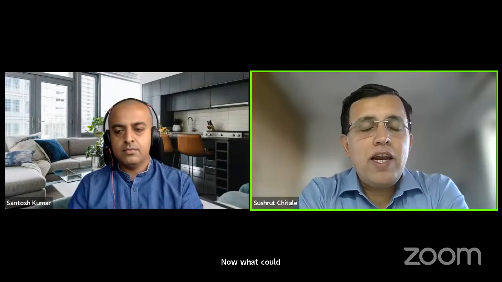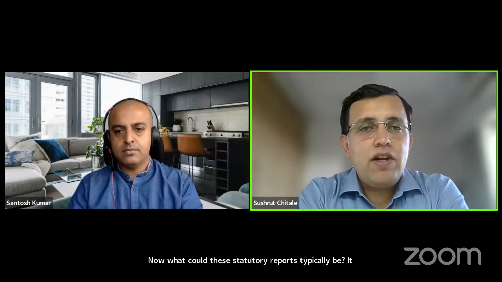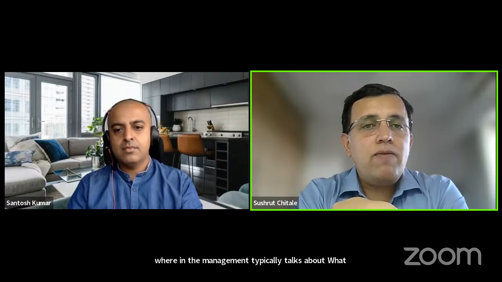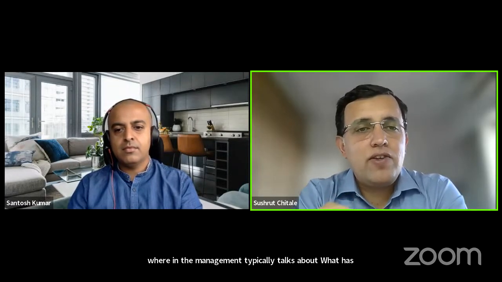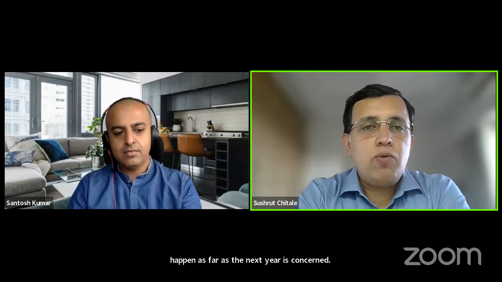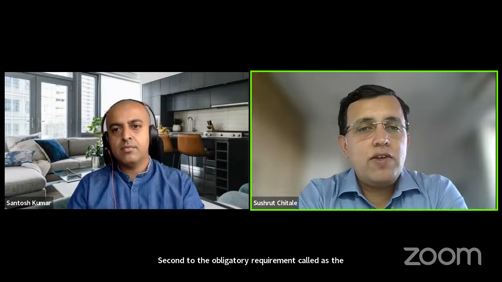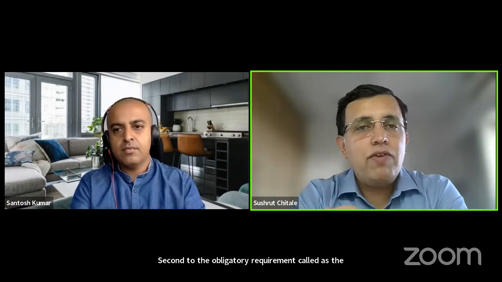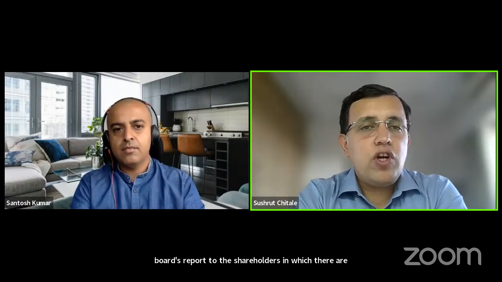What could these statutory reports typically be? It could include the management discussion and analysis, wherein the management talks about what has happened in the year gone by and what they expect to happen in the next year. Second is the obligatory board's report to the shareholders, in which specific information is required to be given by the board of directors to the shareholders about a host of matters.